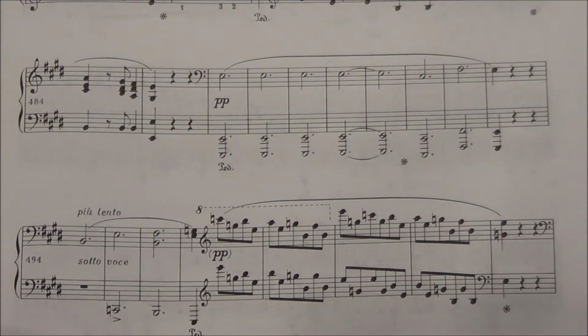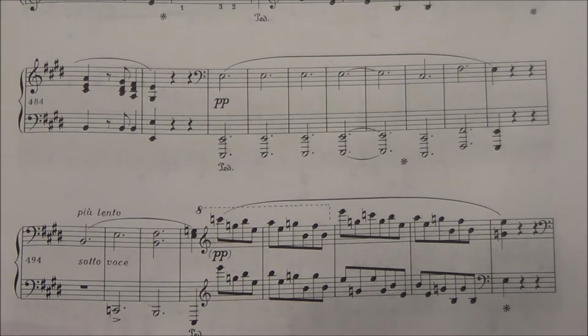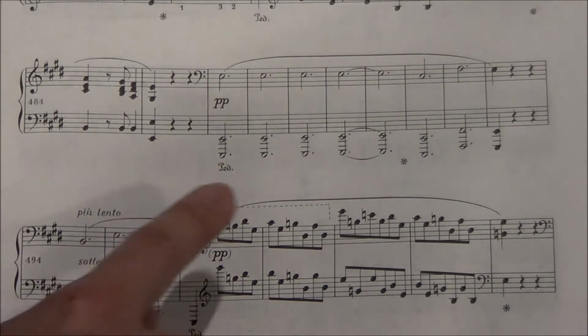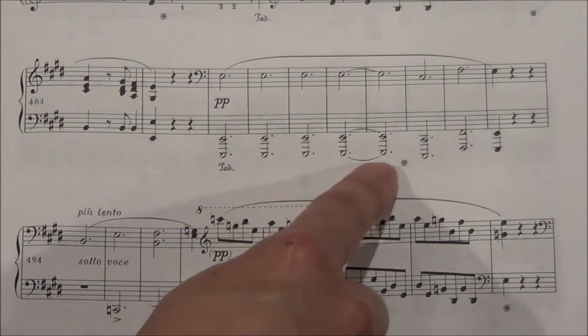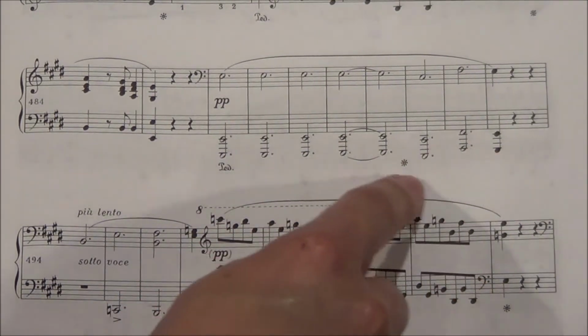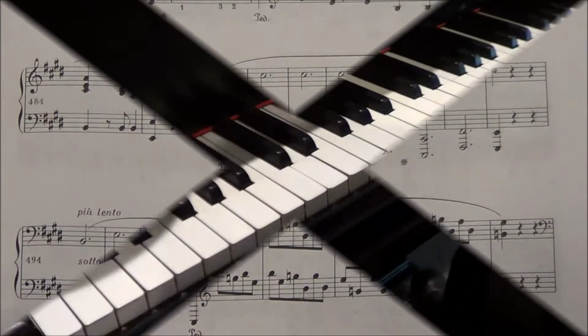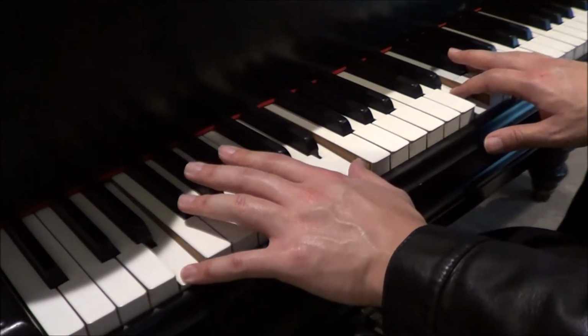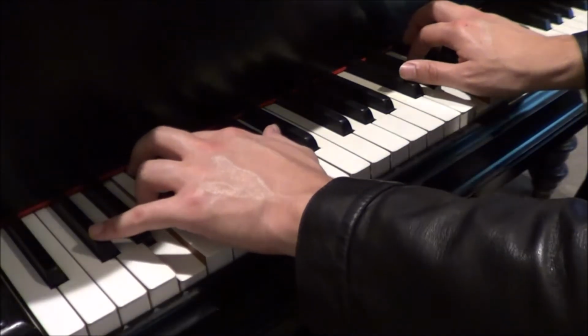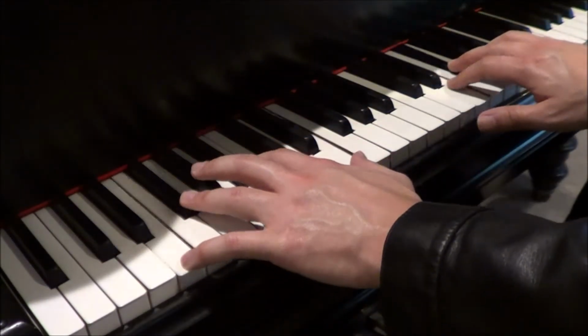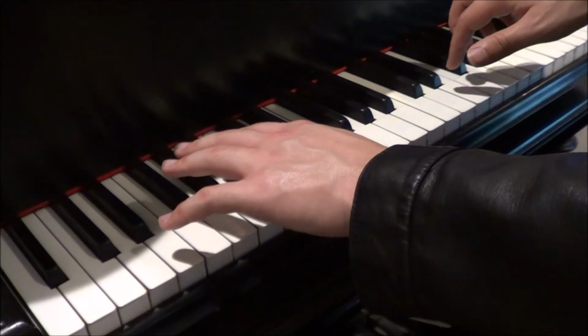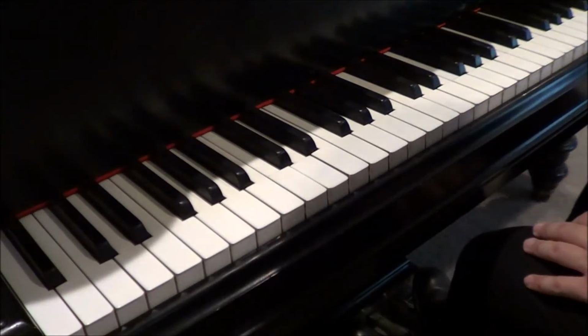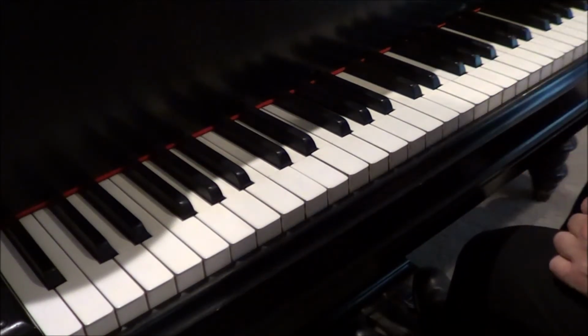The final time we encounter this phrase and texture is in bars 486 to 493. Notice how the left hand plays all the octaves here. Full octaves versus nearly full octaves.